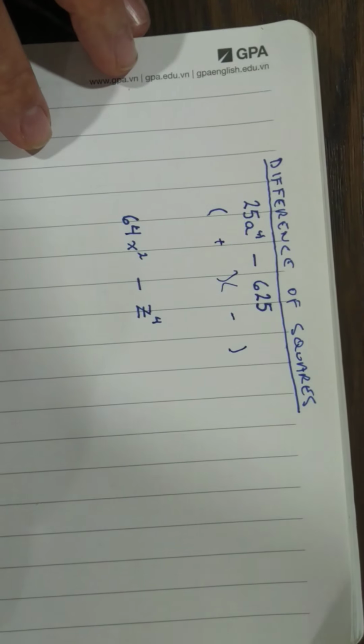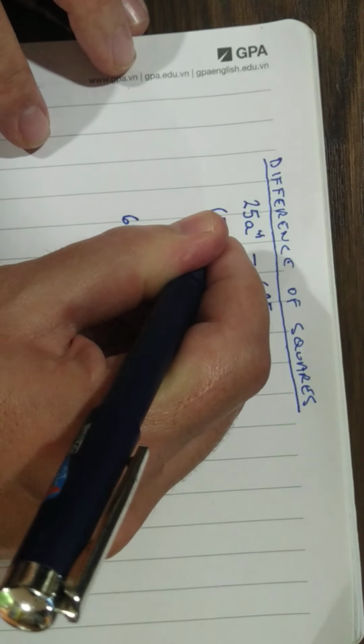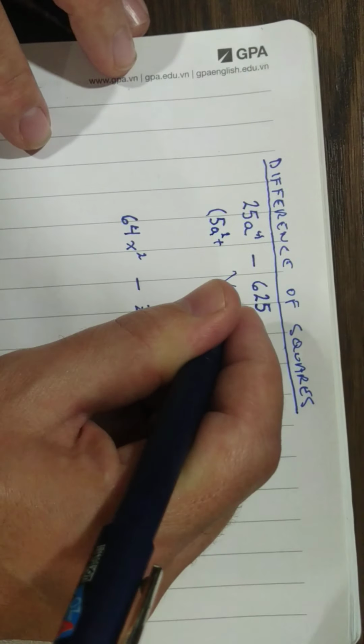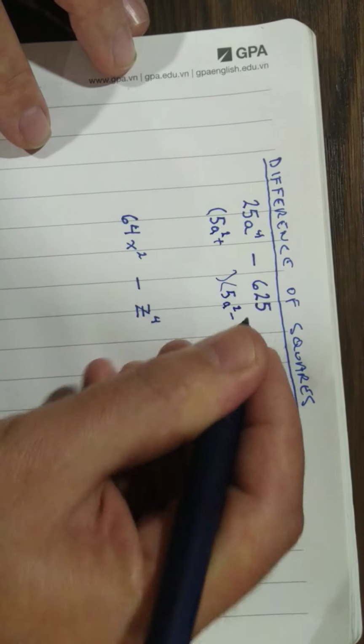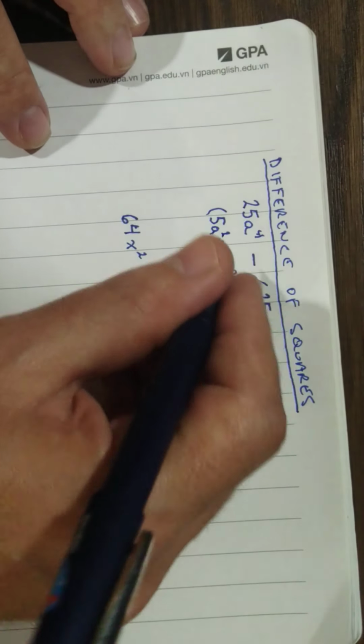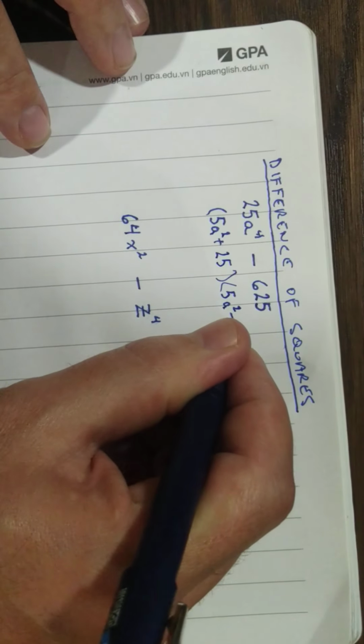So the square root of 25a to the fourth is 5a squared, and I'm just going to write that in the first space. And the square root of 625 is 25. And we are finished with that one.